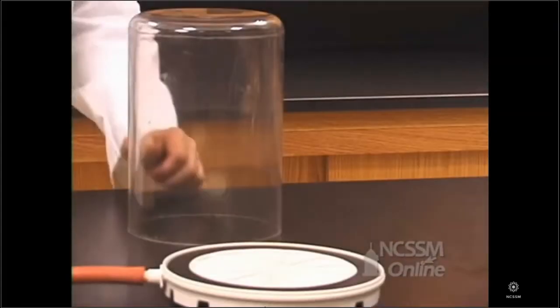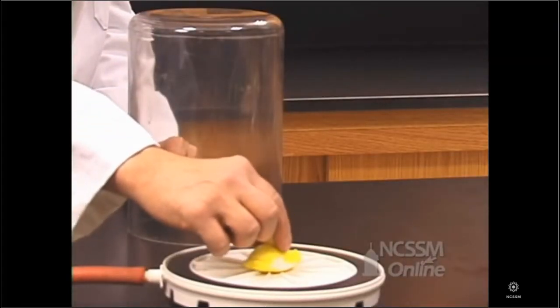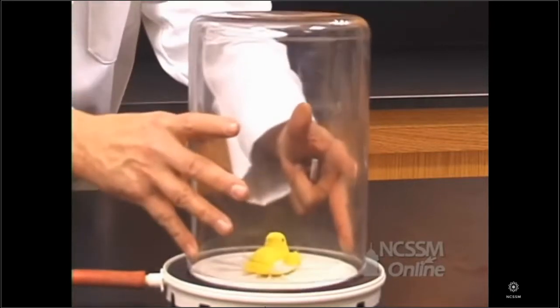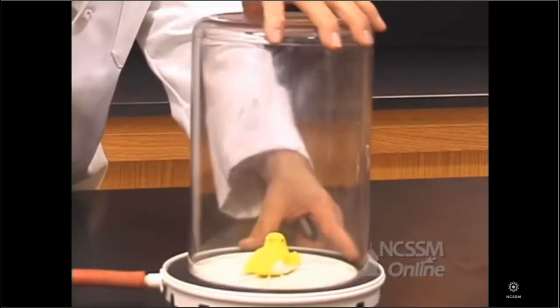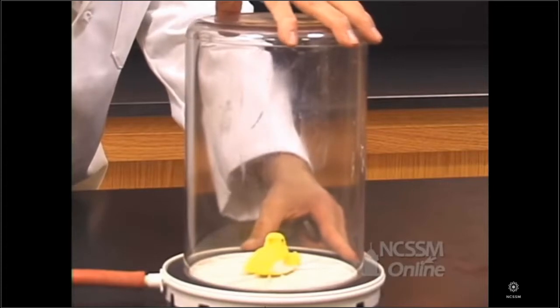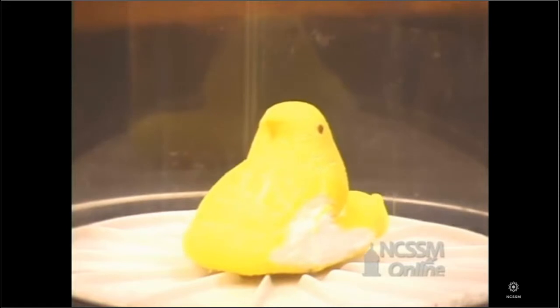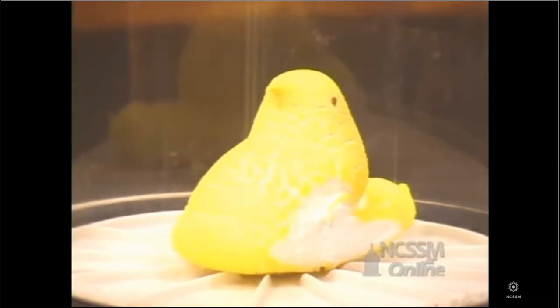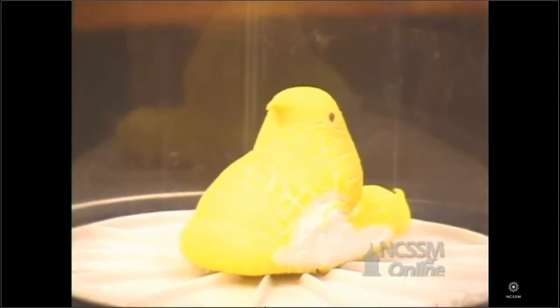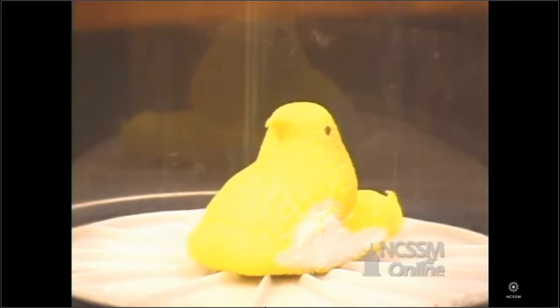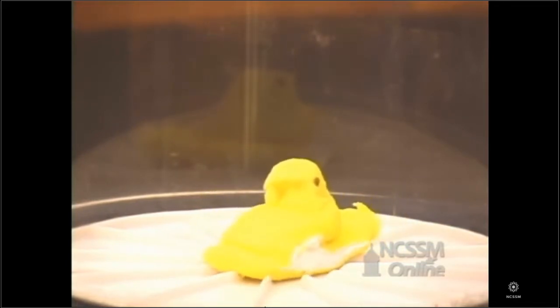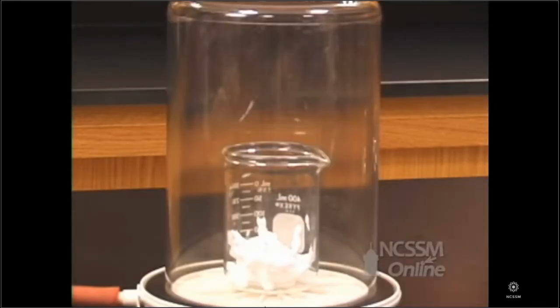He also does this with some marshmallows. It's pretty cute. Okay, so he's going to put a marshmallow peep in there. He's going to turn on the vacuum, so take away a bunch of the pressure. We'll see what happens to this little guy. Oh my gosh. Mega peep. And then it goes back down. Shrinky peep. And actually, when you take some of the gas out of the little marshmallows, it doesn't go back to its original shape because it pulls the gas out of the structure itself.